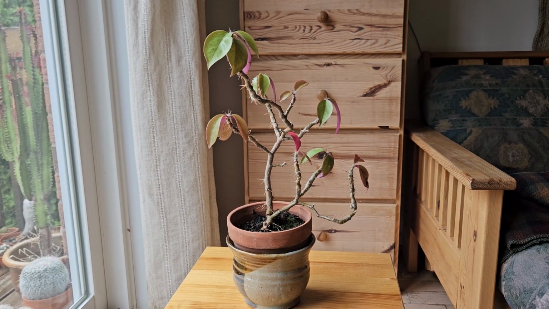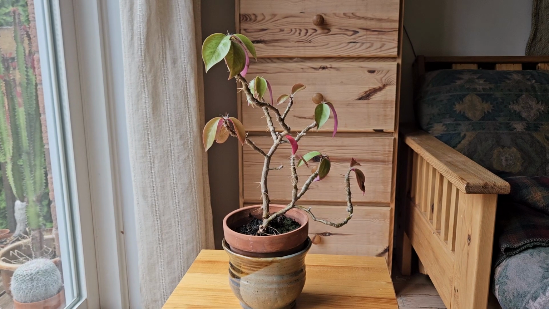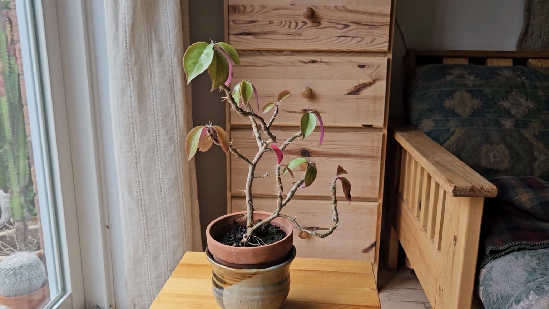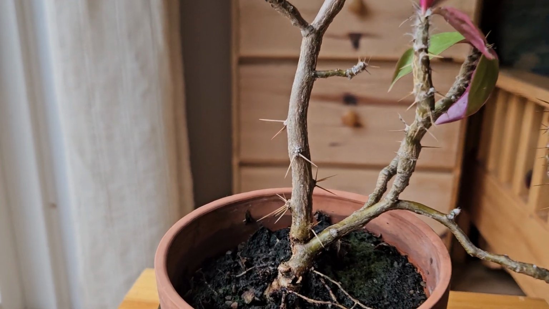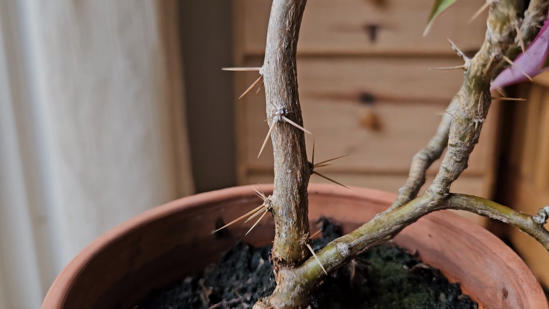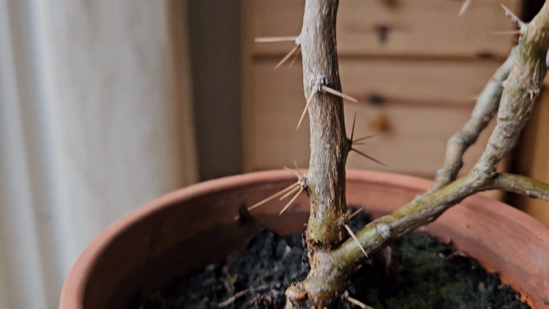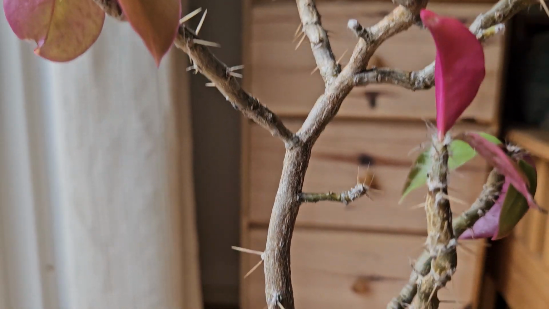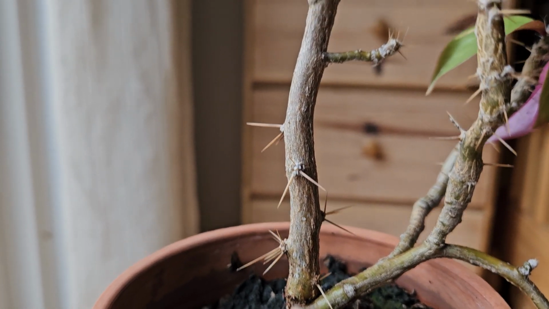Okay, there is one more thing that makes Pereskia a little bit more like a cactus. It has spines. So some of the leaves at the bottom of the plant, down the stem, developed into being spines.